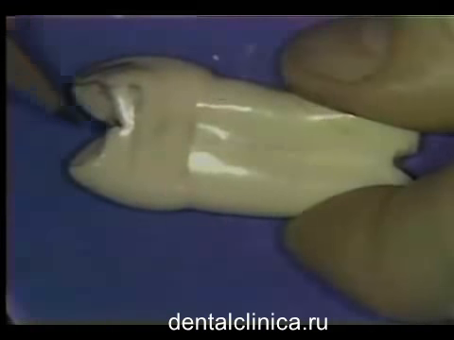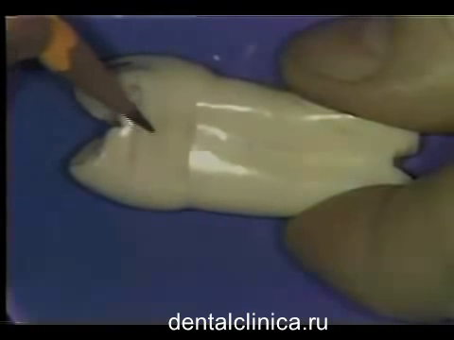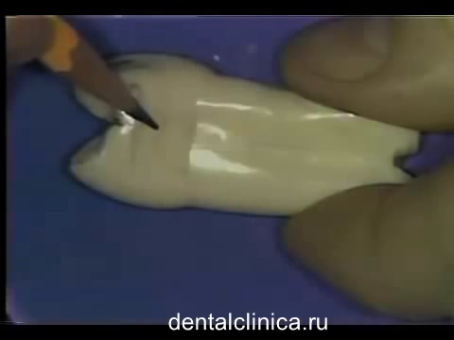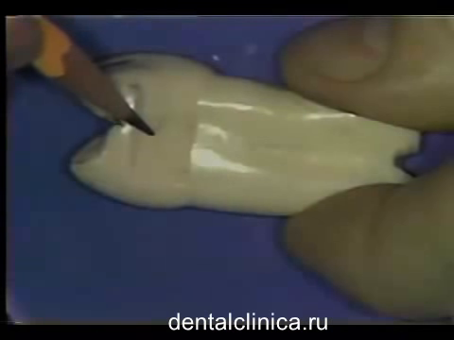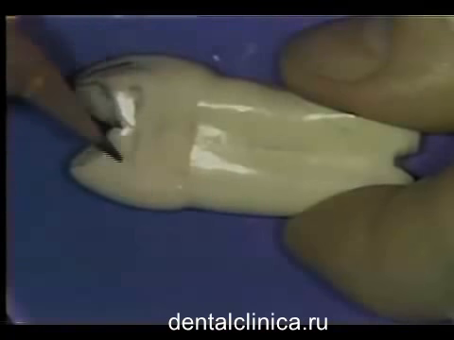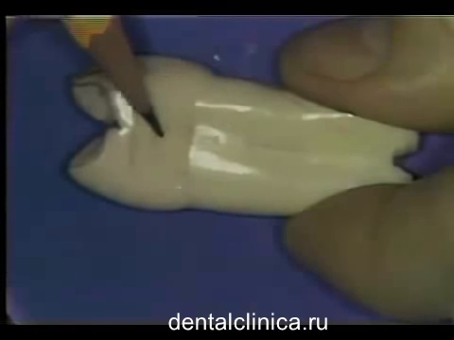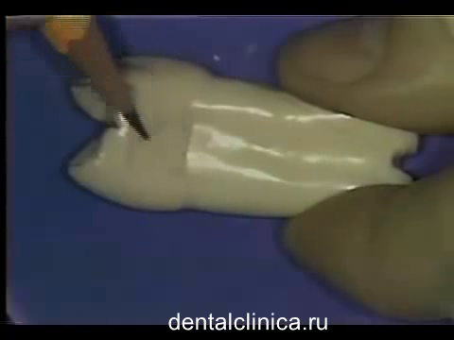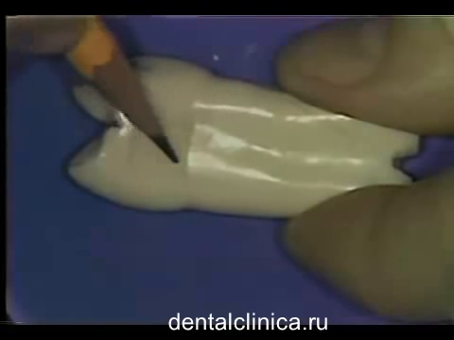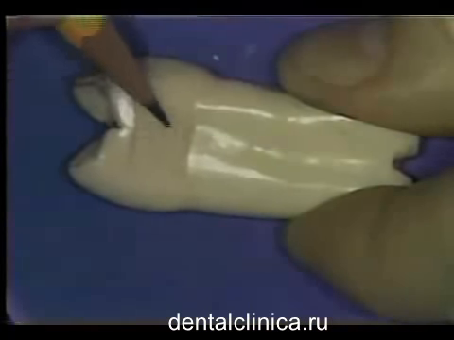And this has many terms. Generally it's just referred to as a concavity or a depression. You can refer to it as a groove. Specifically, the book identifies the depression that occurs up in the crown here as a mesial concavity.